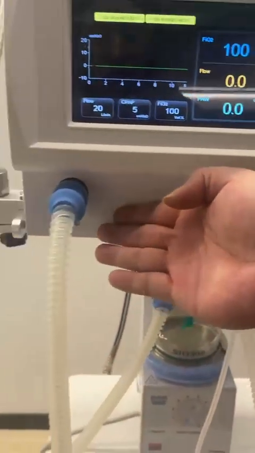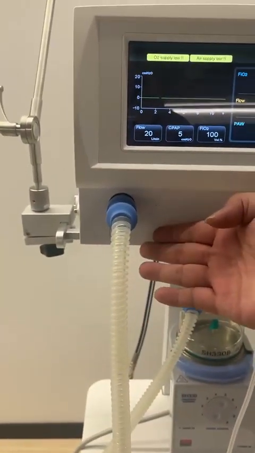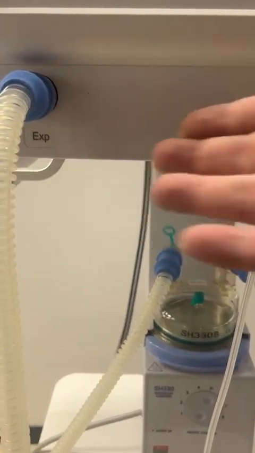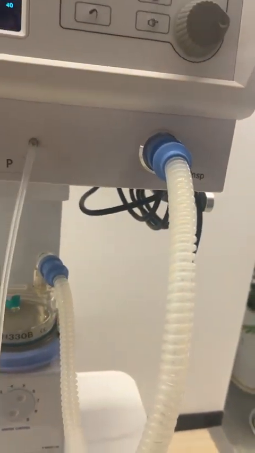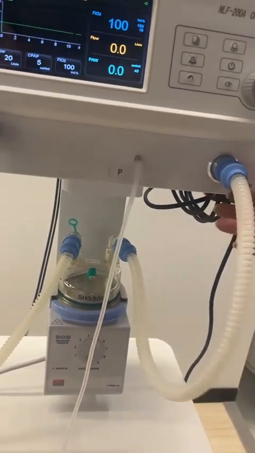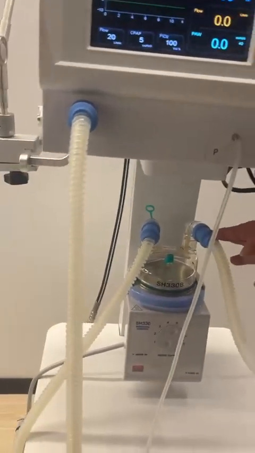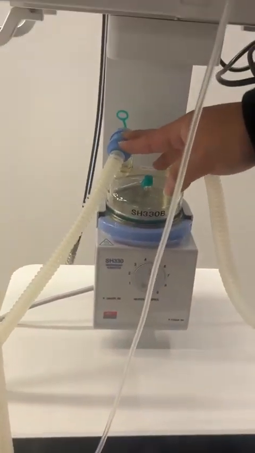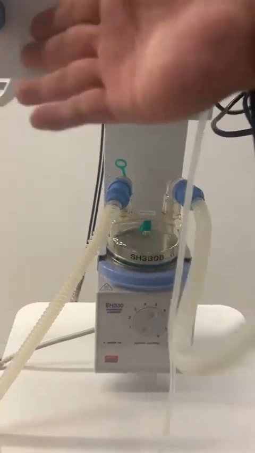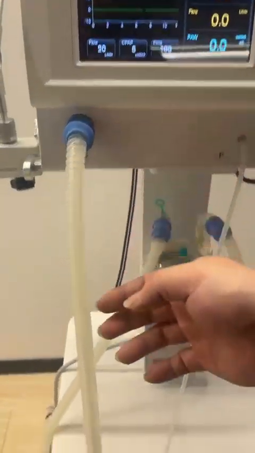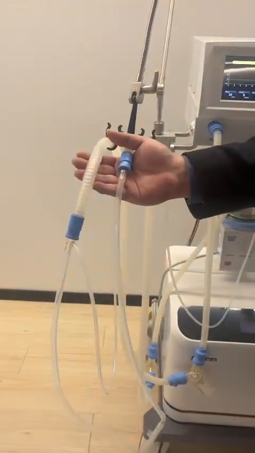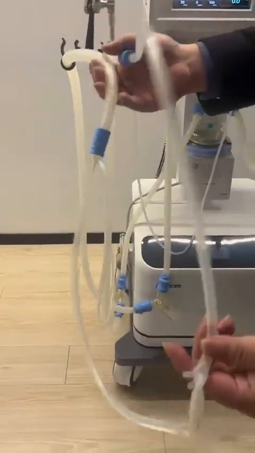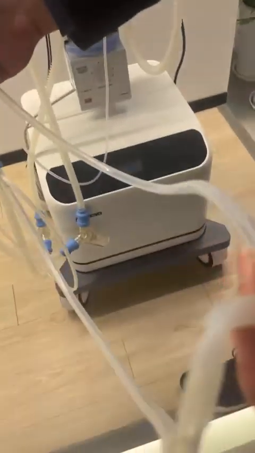Then we check about this place here. We have 2 ports. The first one is the expiration port, the second one is the inspiration port. So usually when we do the connection, we will connect one pipeline with the inspiration port and the humidifier, and also another pipeline with the humidifier and also with the expiration port. And then at the end of these 2 tubes, actually we will do the connections with this kind of tube. Then finally we will connect with the nasal probe or maybe also the nasal mask.